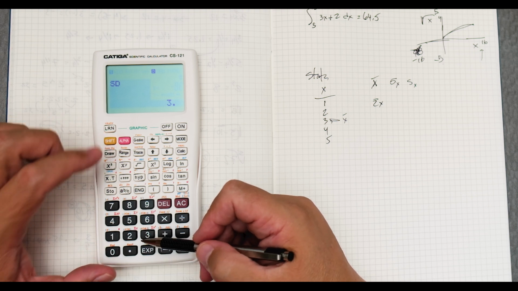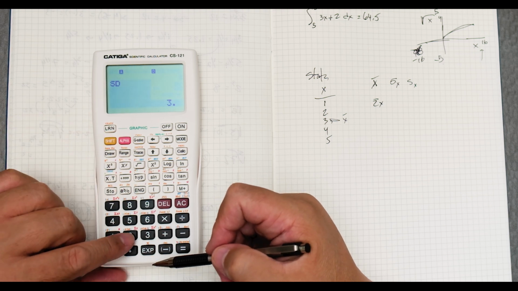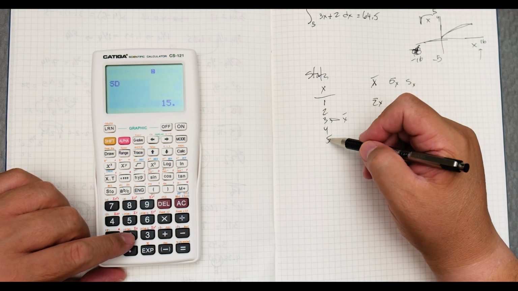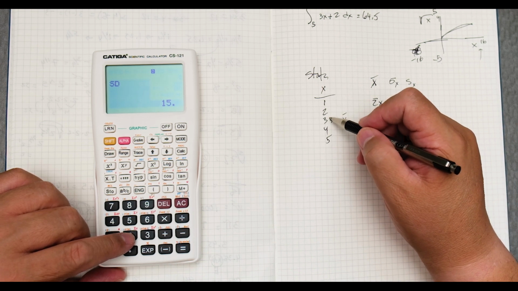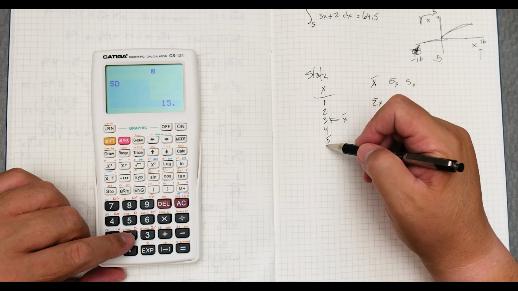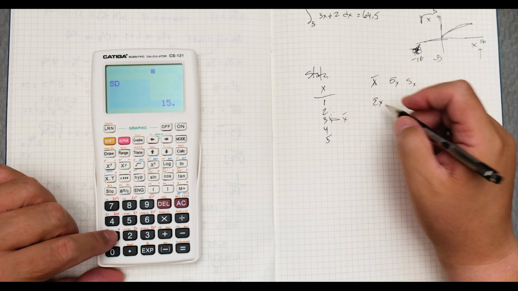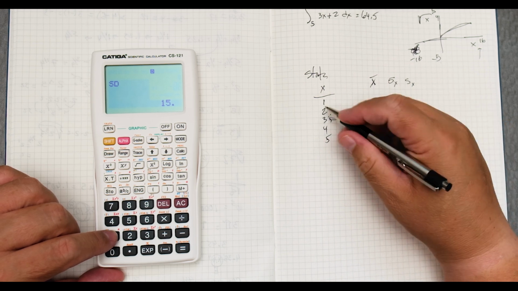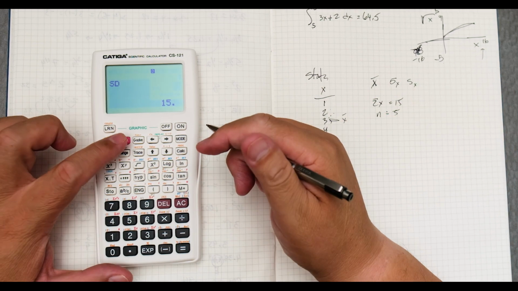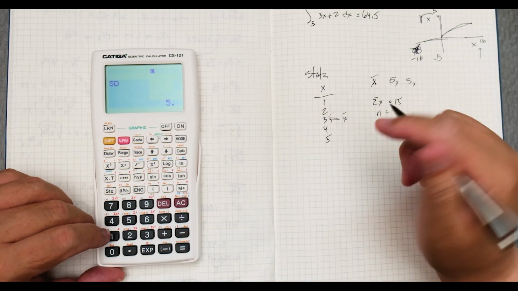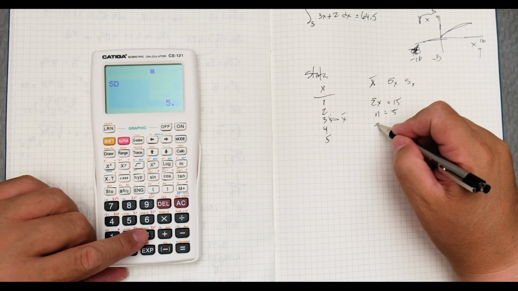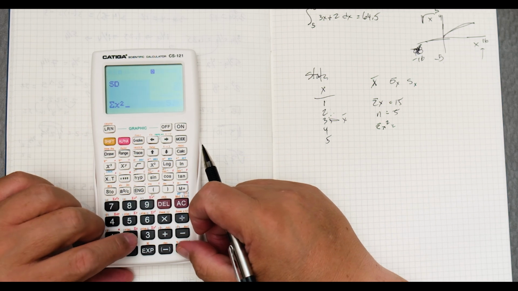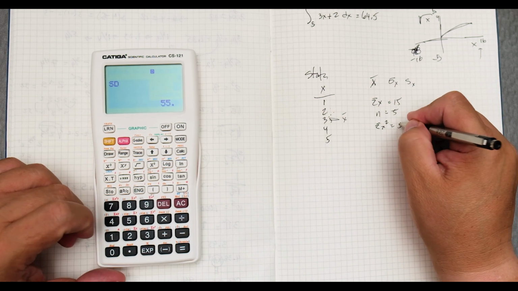That's not shift. This is alpha. Sum of x gives you 15: 5, 9, 10, 11, 12, 13, 14, 15. Here we can do n. N means how many values do you have? 5. So alpha n gives you 5. The sum of x squared, alpha sum of x squared, gives you 55.